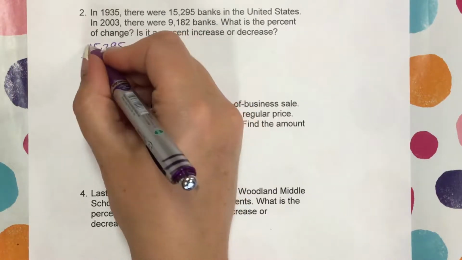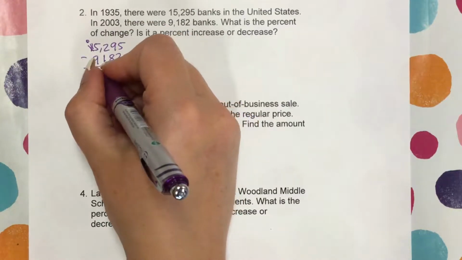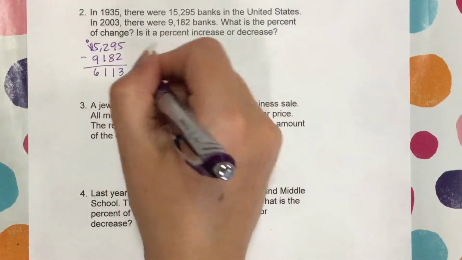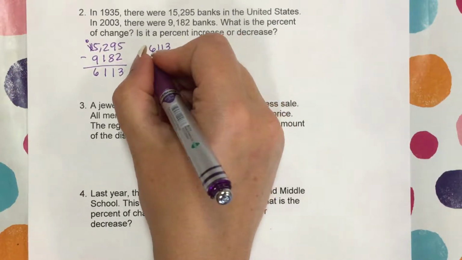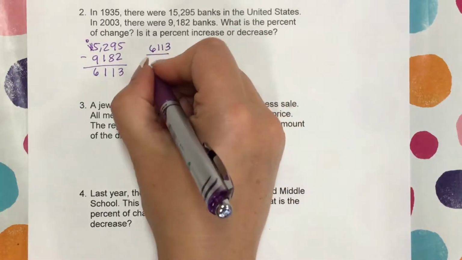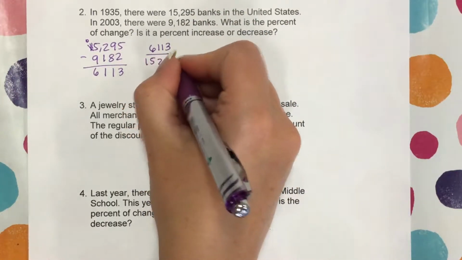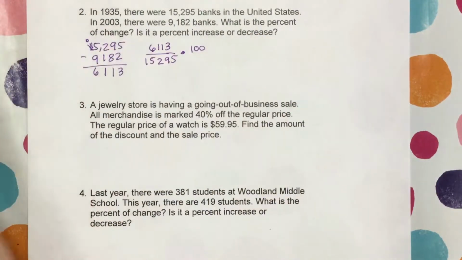And then I need to borrow, making that a 0, and then 15. 15 take away 9 is 6. So the amount of change is 6,113 over the original amount, which was 15,295, and then we multiply that by 100.